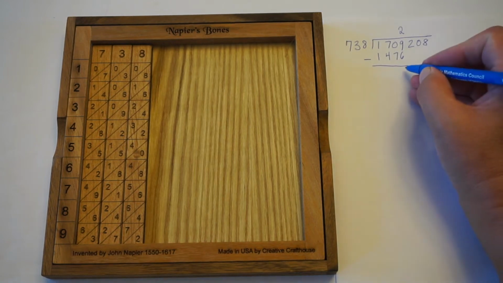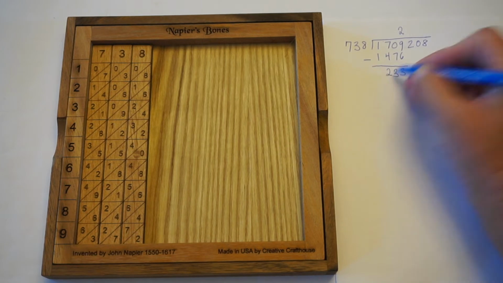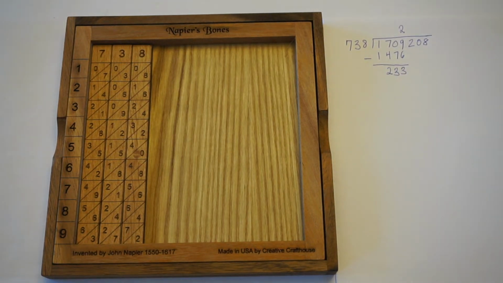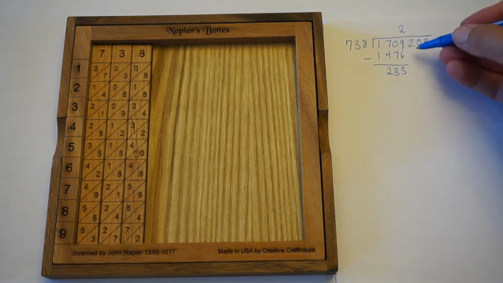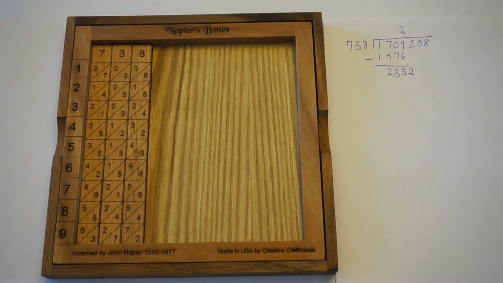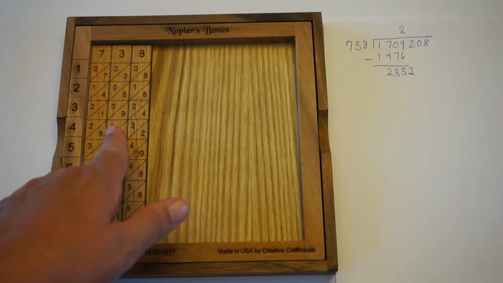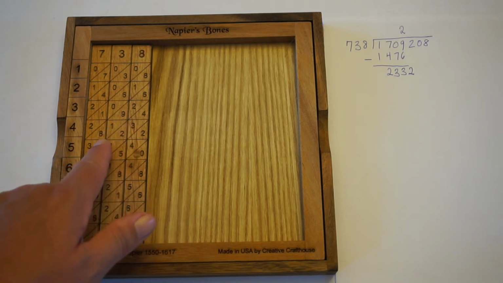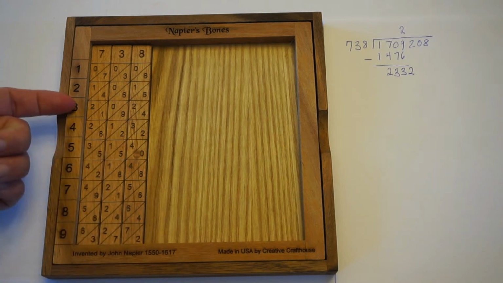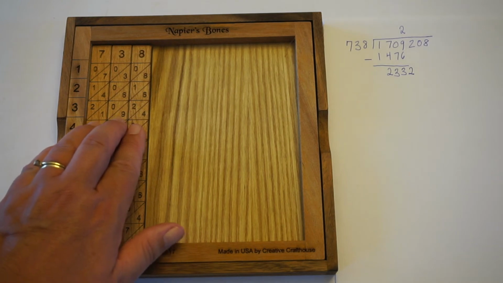I do have to go ahead and subtract. And we are left with 233. And then we need to bring down. So that next number is a 2. And then I simply repeat the process. I come over here, I look for the number that is closest to 2,332 without going over. I don't want this one because it's at least 2,800. In fact, it's 2,900. But here we have a smaller number that's in the 2000s.